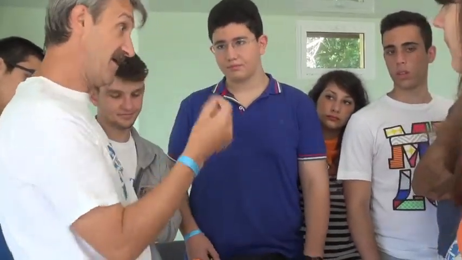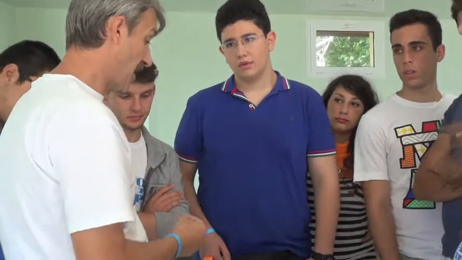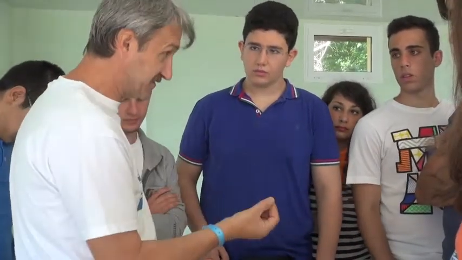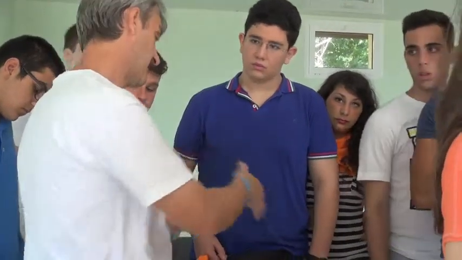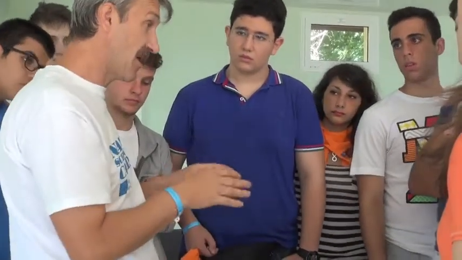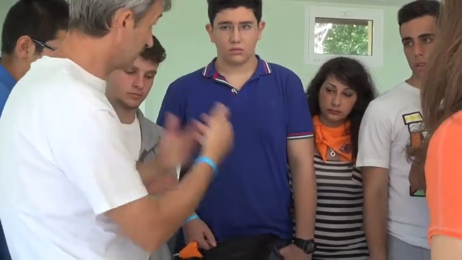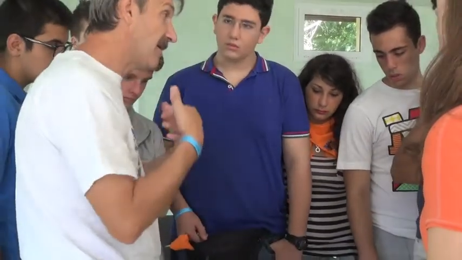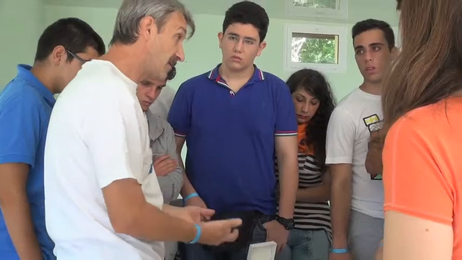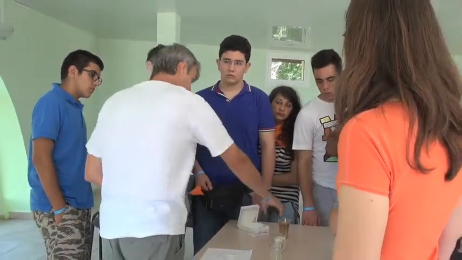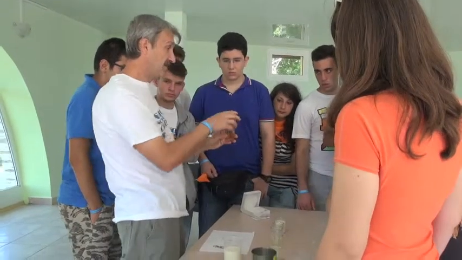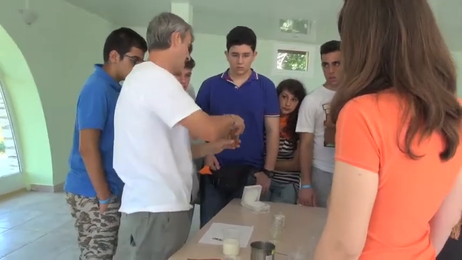The level of acidity. So to make cheese, usually we must make the milk more acid in the first stage, by adding to the milk a substance that raises the level of acidity. So, in this case, I will add vinegar.